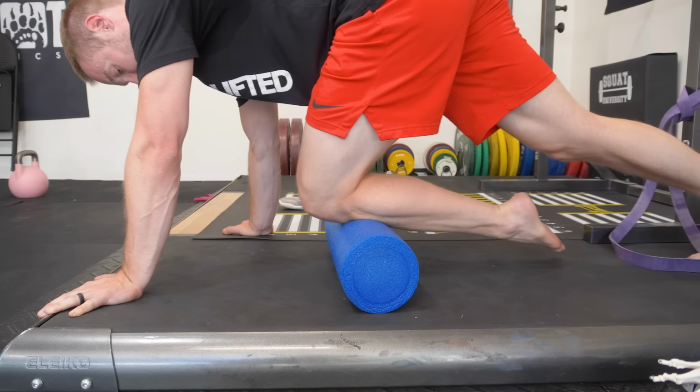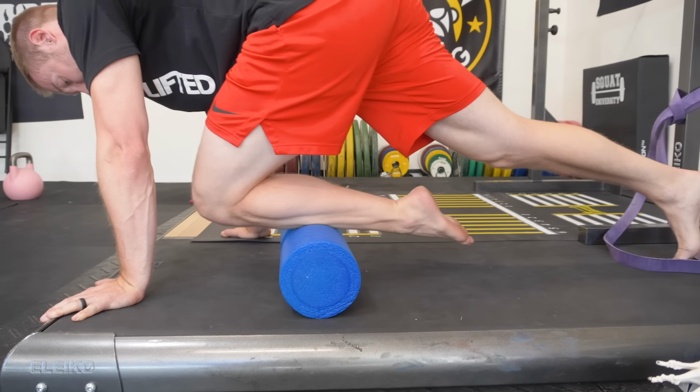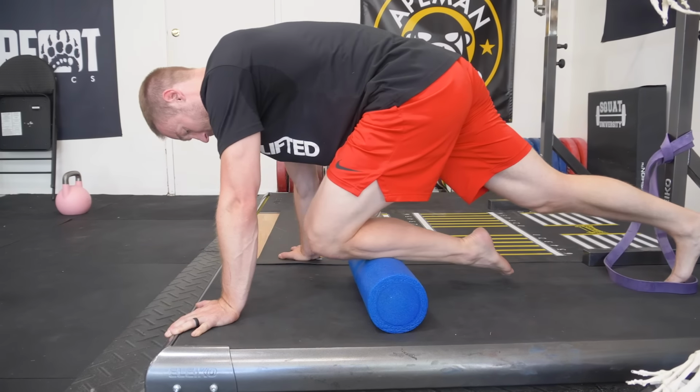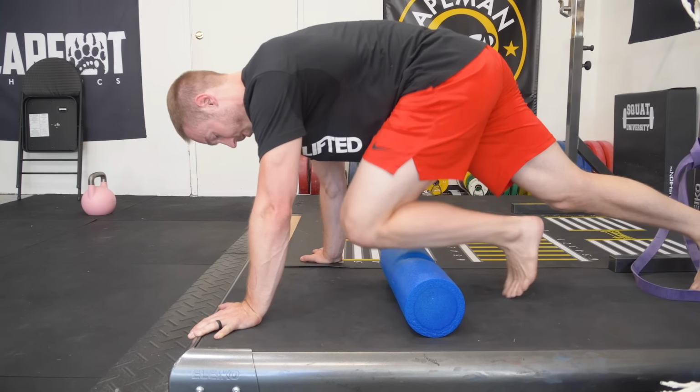You don't need to do a ton of work like this, but a little soft tissue work can be very helpful at calming down some of those stiff tissues, improve your flexibility, be very helpful at decreasing symptoms, especially in the short term.